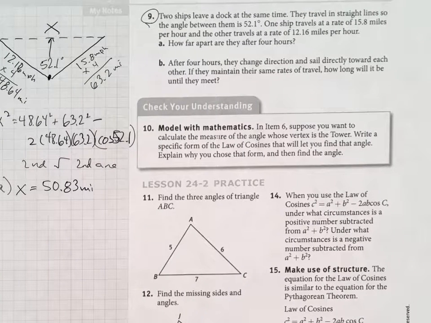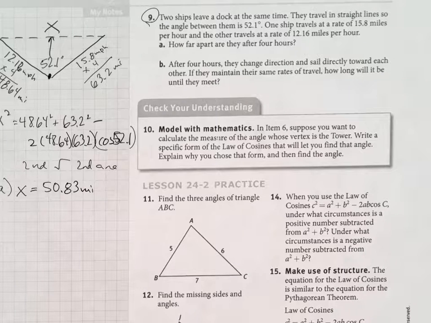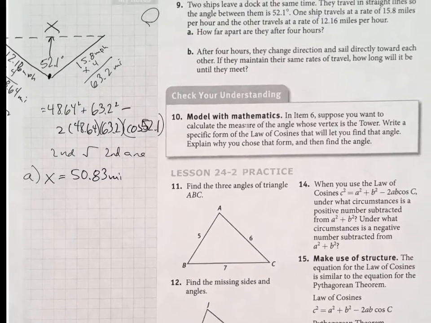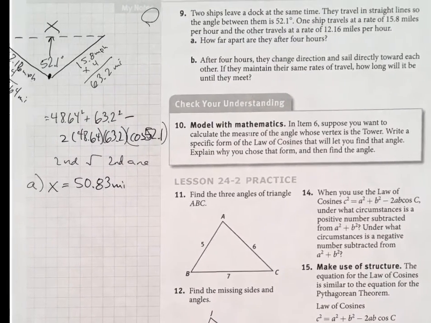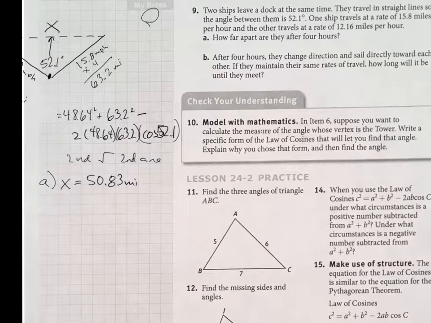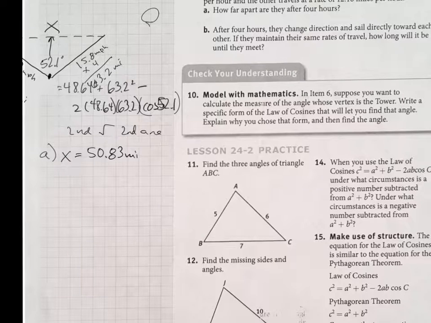Part B, let's take a look at it. After 4 hours, all right, so that's where they ended up. This is the 4 hours. They changed direction and sailed directly toward each other. If they maintain their same rates of travel, how long will it be before they meet? Our picture stuck to the screen. Okay, well, we can deal with this. Let's just make a new picture. So basically what we have now is that we know that the ships are this far apart, right? After 4 hours, one landed here, one landed here, and this is 50.83 miles.